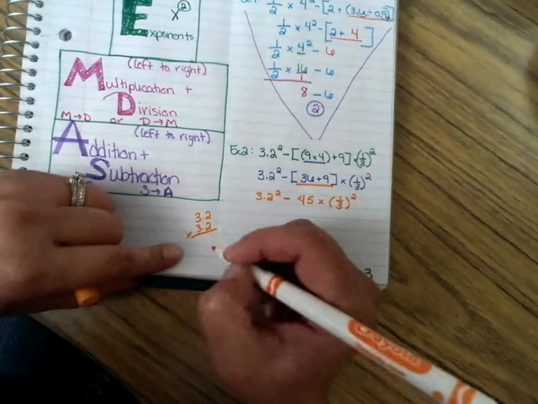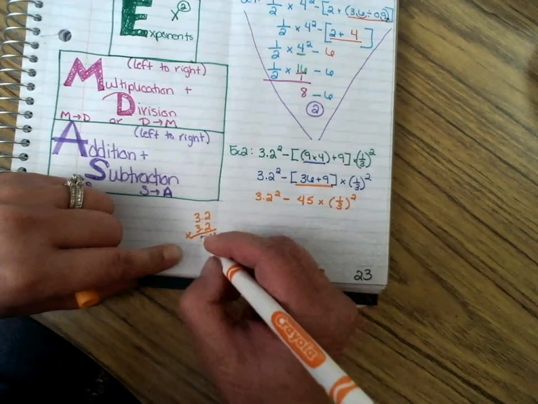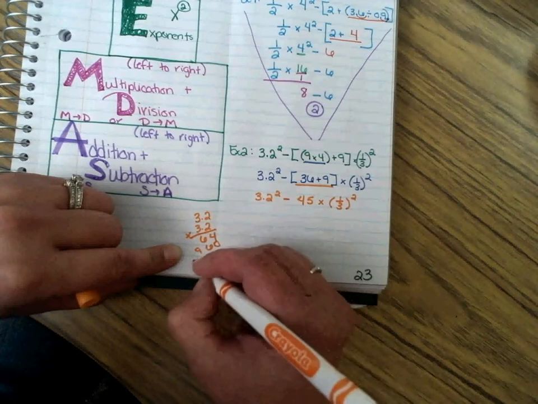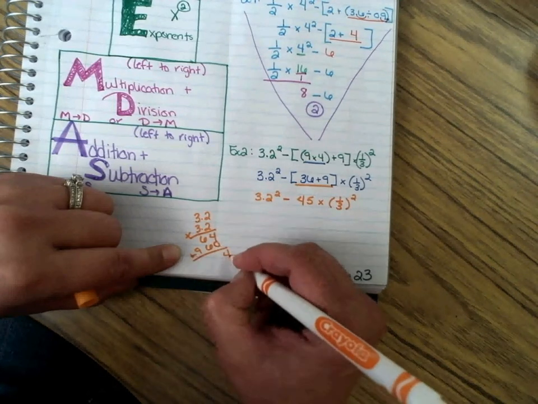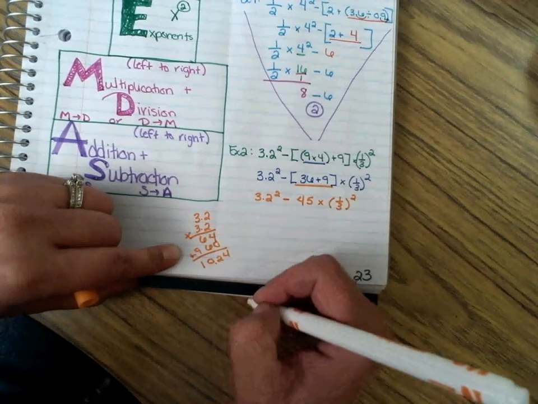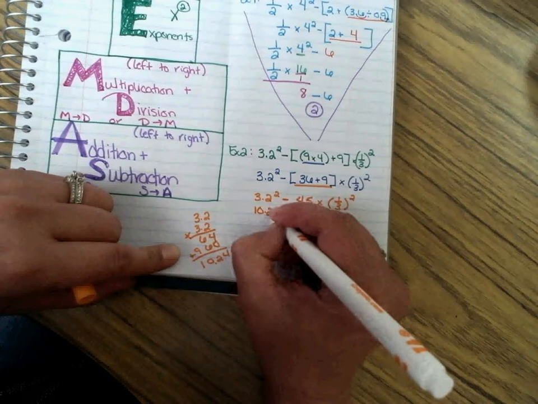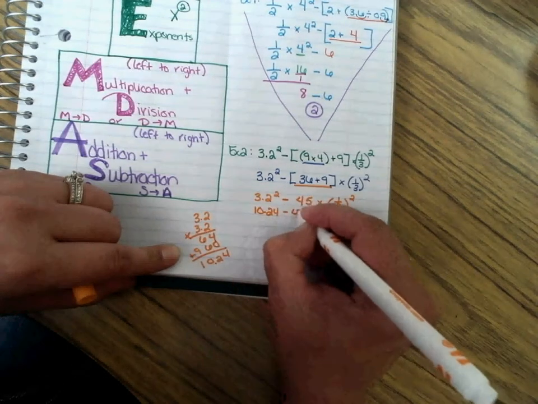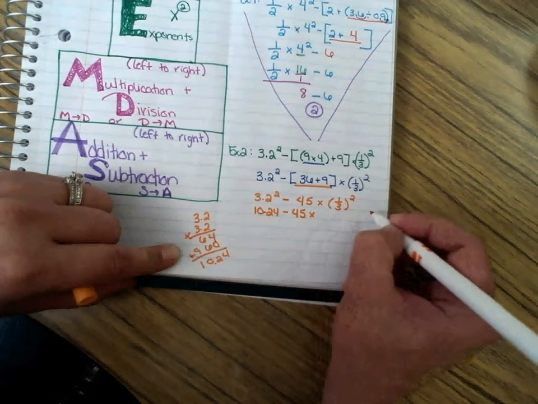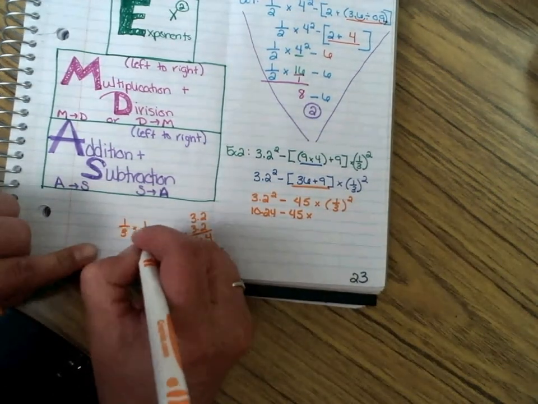So come over here to the side and go 3 2/10 times 3 2/10. Okay, so I've got that. 2 times 2, 4, 2 times 3, 6, 0, 6, 9, I add 4, 12, 10, 2 places behind the decimal, so it's 10 24 hundredths. So I'm going to put that here, 10.24 minus 45 times, now I have 1/3 squared.